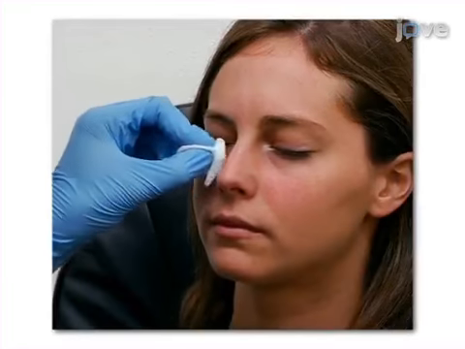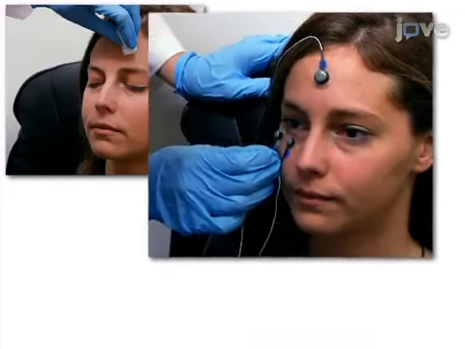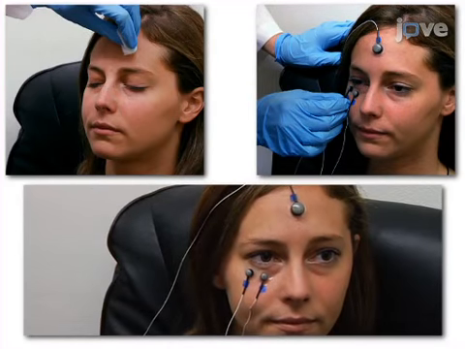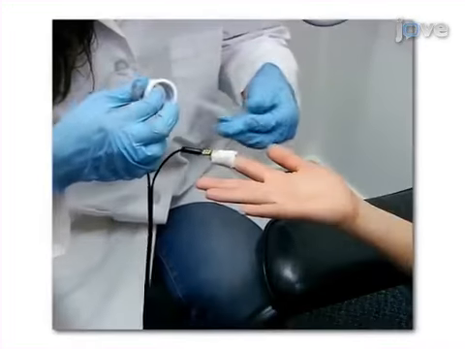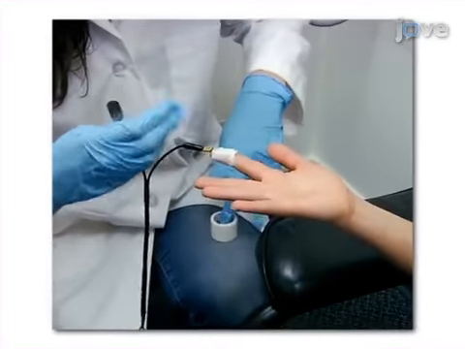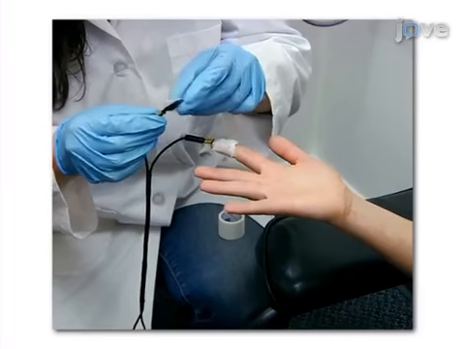This is accomplished by first preparing the participant's skin and attaching electromyography sensors under the participant's eye and forehead. The second step is to assess the participant's sensitivity to electric shock in order to determine the level of shock to be used in the main task.